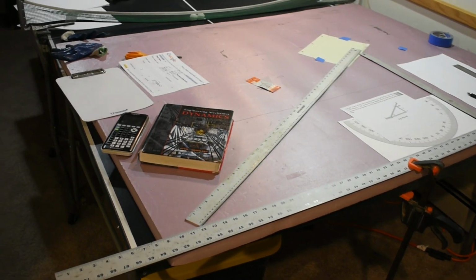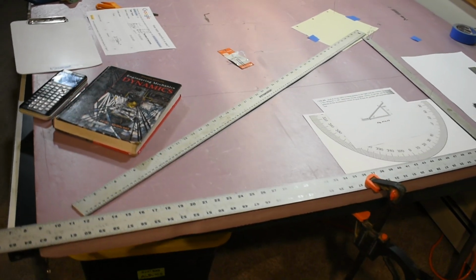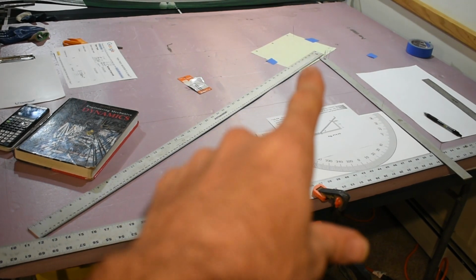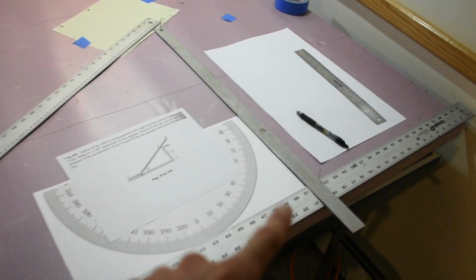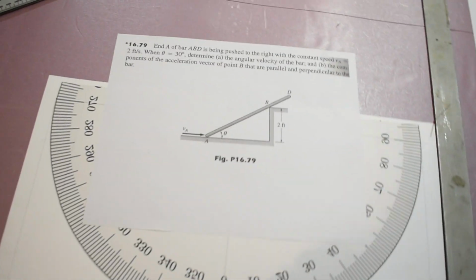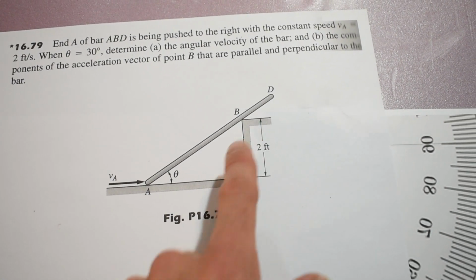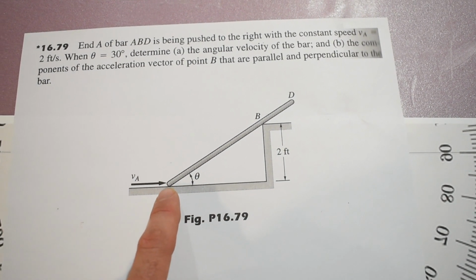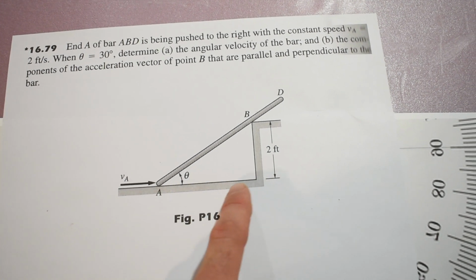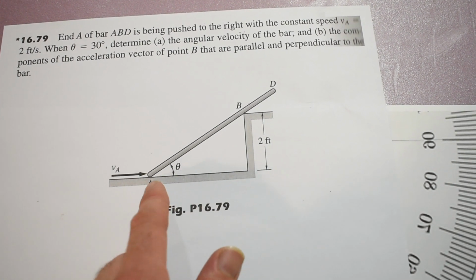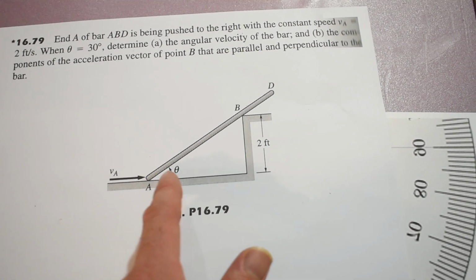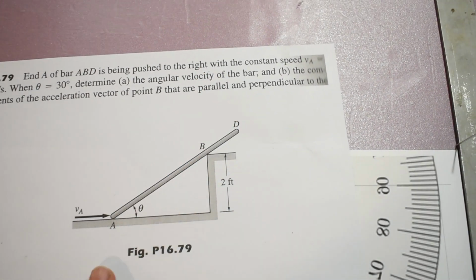Alright, so we have dynamics and we set up a problem. We've got a 4-foot ladder, and maybe a 2-foot step. So in this problem you have a 4-foot rod, and a 2-foot step, and we're going to travel this in at 2 feet per second. This is only 3.5 feet, so within a second and a half, it's already going to be kind of vertical.